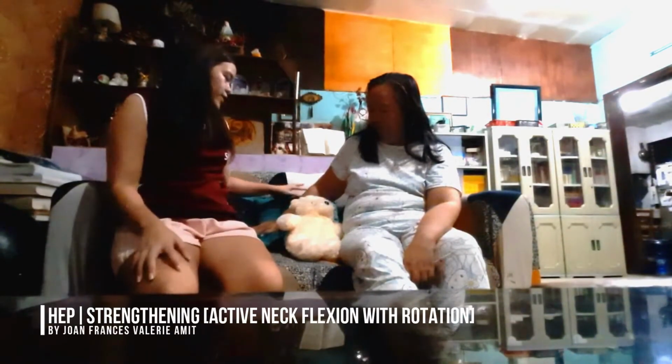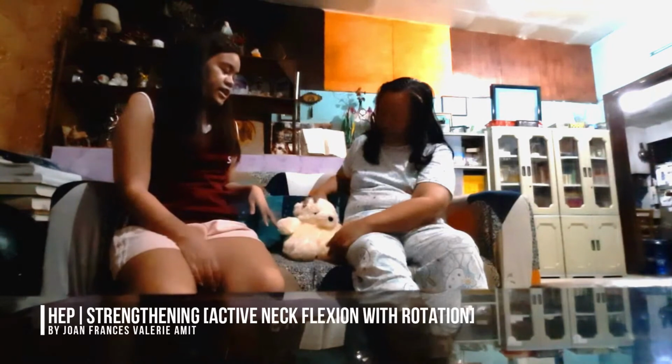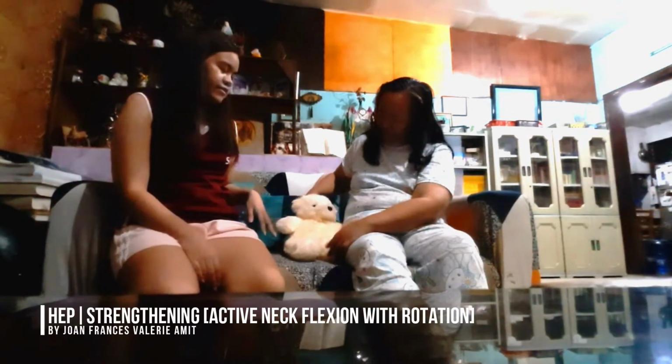Okay. Now, I will teach you another exercise. So, we will need a pillow at the back of the baby so that the baby is positioned slanted. So first, have the baby look down with the head. And then twist your head to the left. Yes, twist your head to the left. So that's the movement.